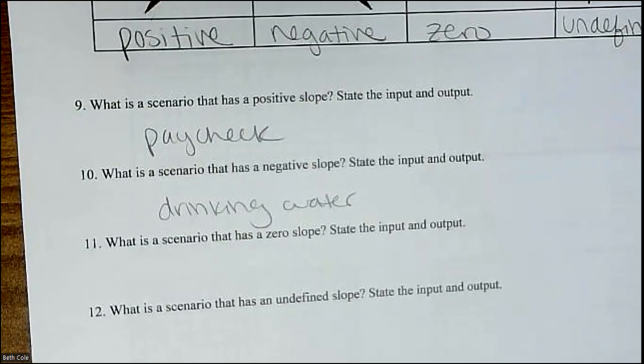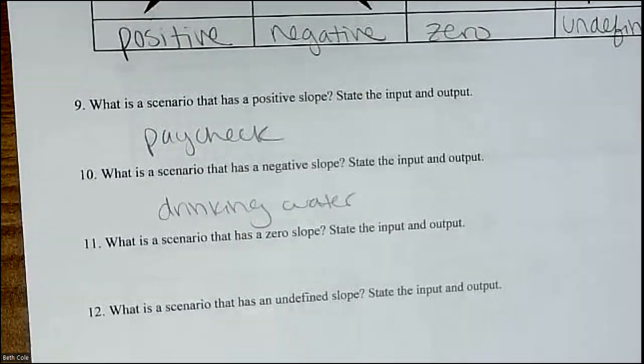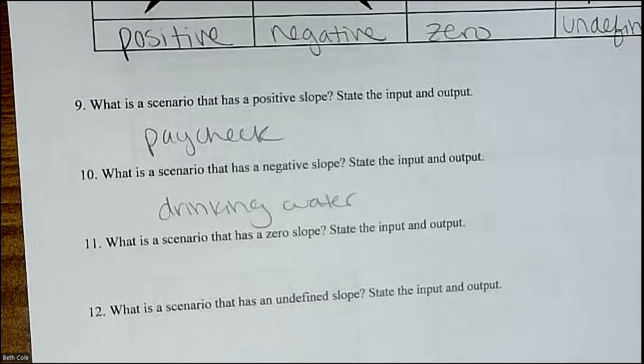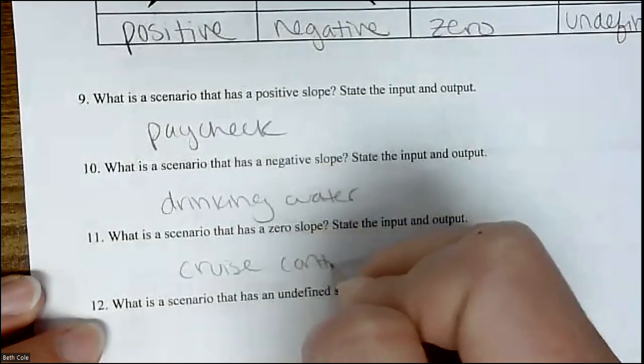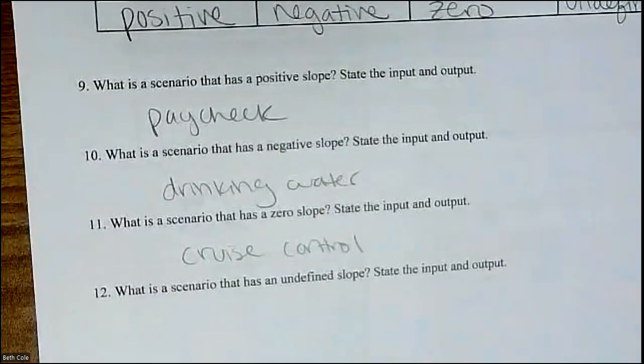All right. How about a zero slope? Something that's unchanging. Serious answers only. All right. Something that doesn't change. Would stay constant is what we call that. Something constant. How about like cruise control? Do you know what cruise control in a car is? What does that do? Yeah, it's going to stay at that speed.